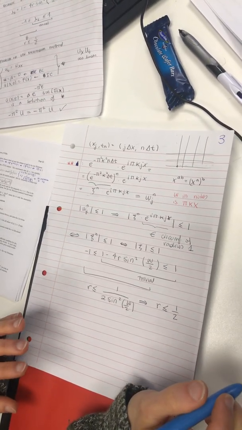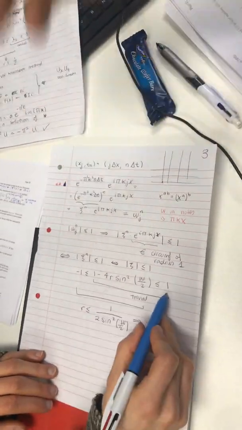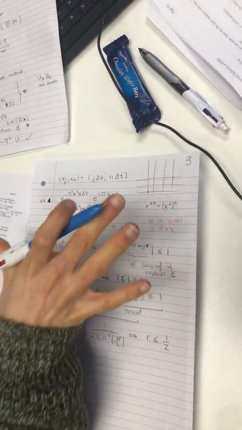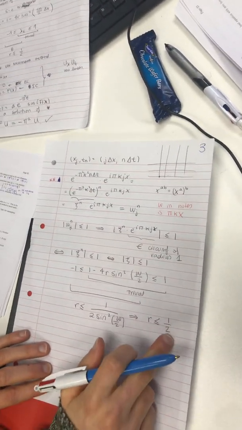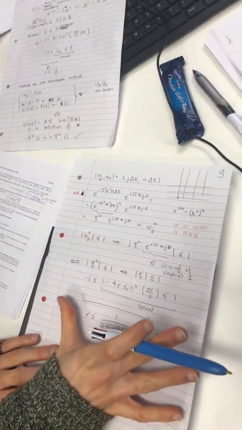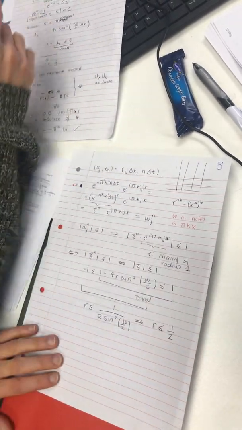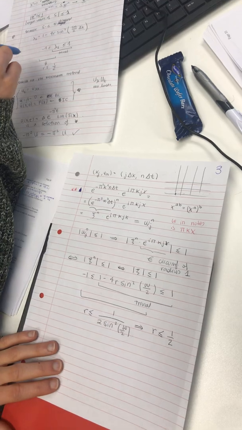According to the previous one, yes. So if we want this method to converge, we need r to be less than or equal to 1/2, which is the same as we had here, but this case is a more general case. It doesn't depend on the eigenvalues.